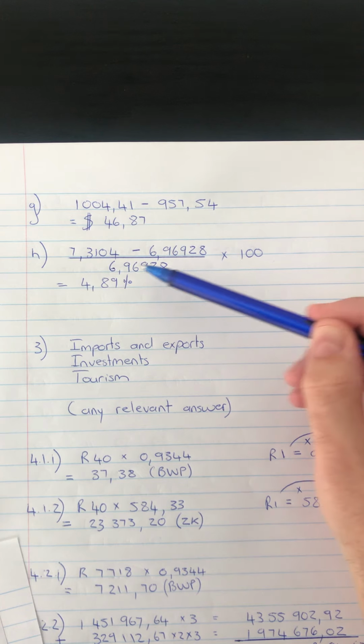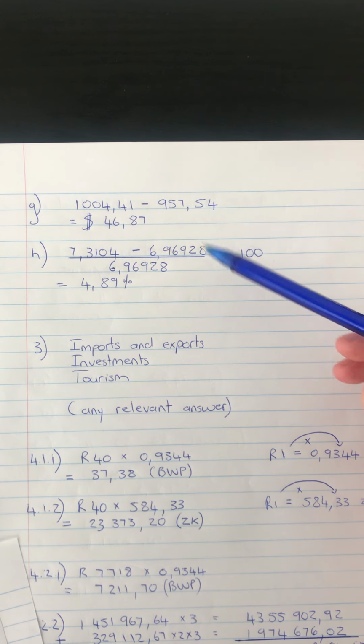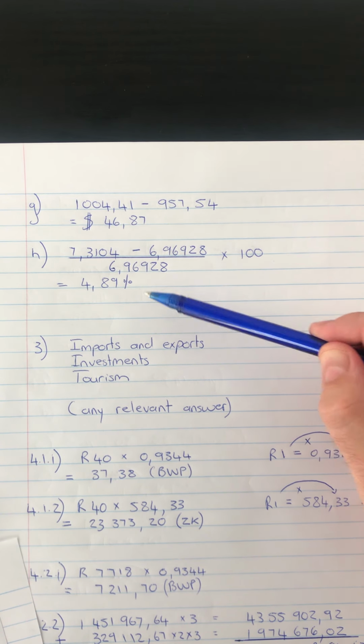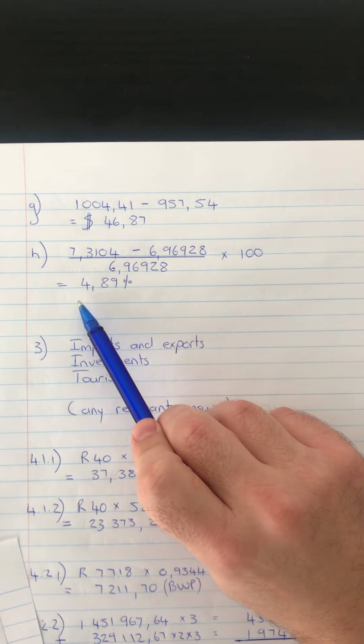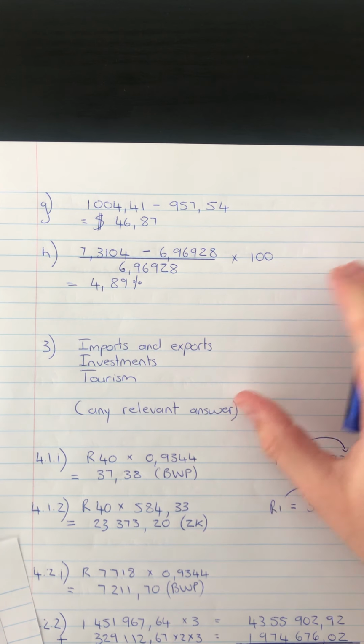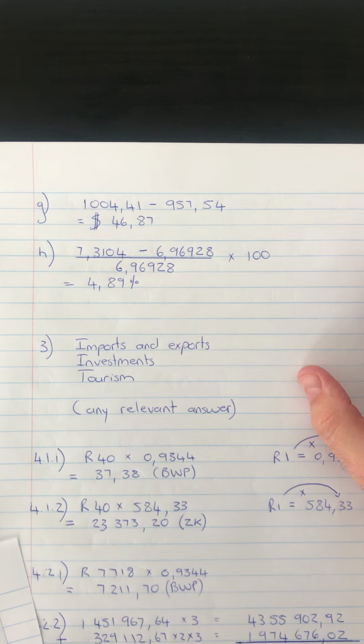6,96928, divided by 6,96928 times 100 will give you 4,89%. If you were to give us this answer as 5%, we would most probably still mark it correctly, unless they specifically said round off to 2 decimal places. But to be safe here, we will round it off to 2 decimal places, regardless: 4,89%.